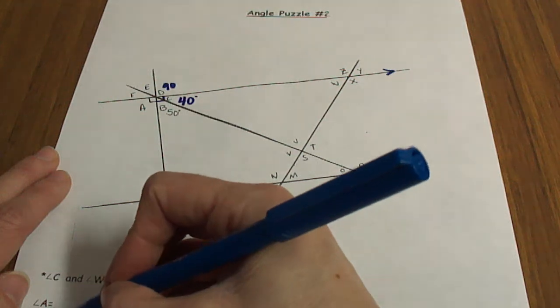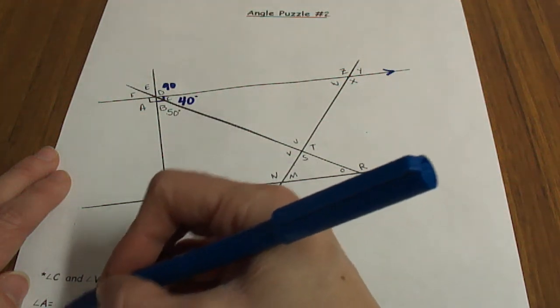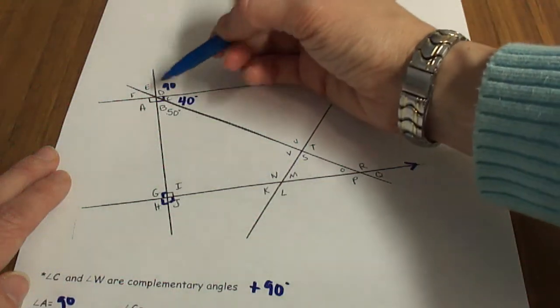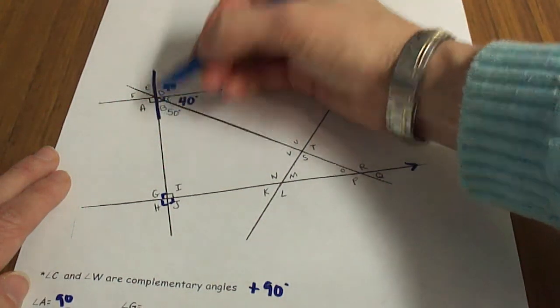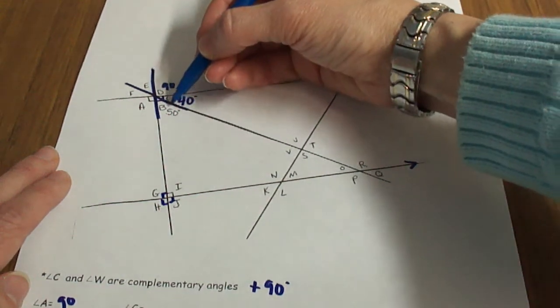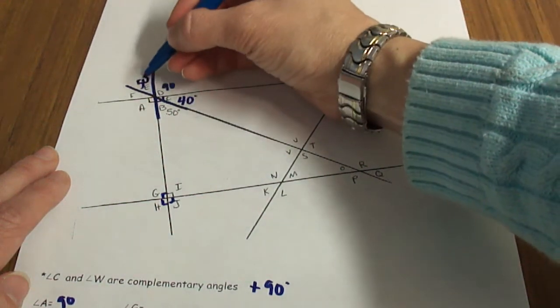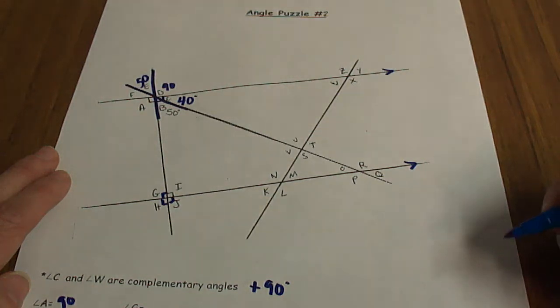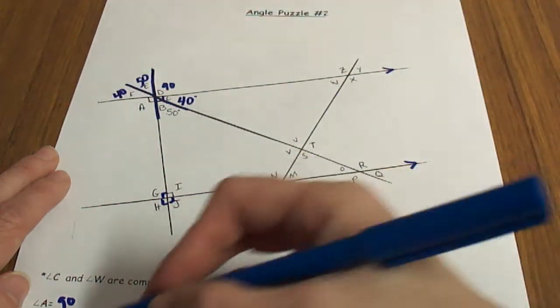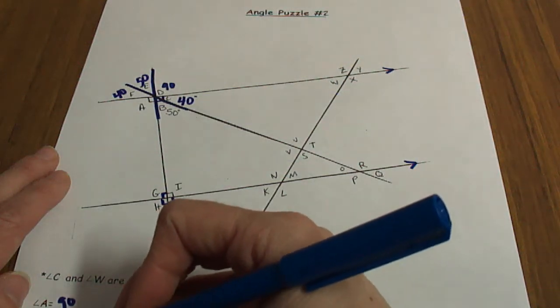So B is 50, C is 40. I can then go across the vertical angle to B, and to find this I can just highlight these 2 parts of the line. If this one's 50, directly across is also 50 degrees. And the same thing with 40, its vertical angle will be F, which is also 40 degrees.